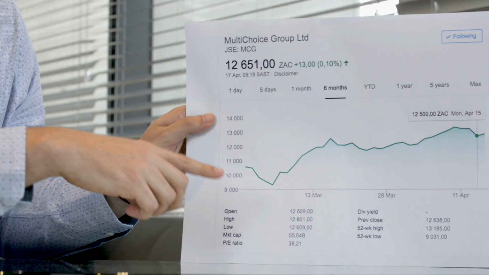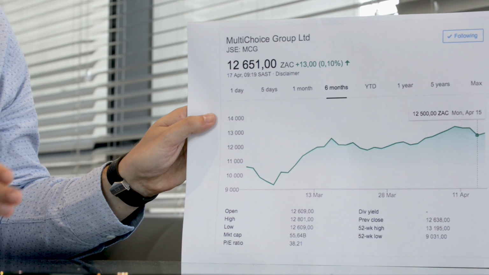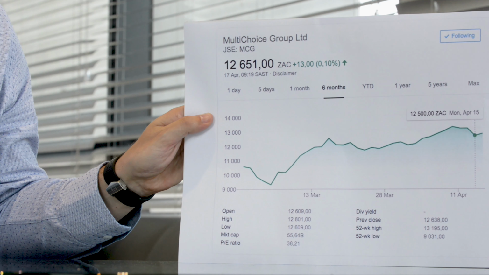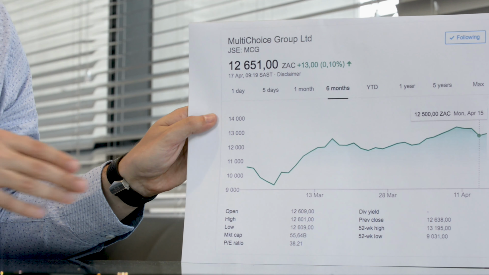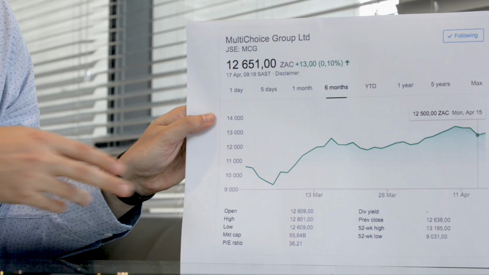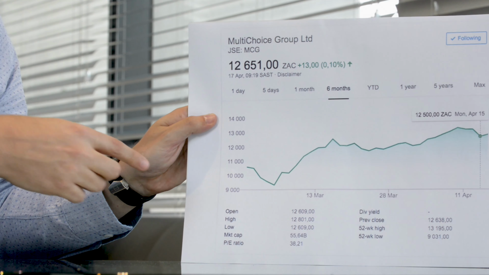The previous close is the share price we closed at the previous day. The 52-week high is the highest share price we've achieved in the last 12 months, which is at 132 Rand, which is the highest point we've been at since we listed. And the 52-week low similarly is the low point, which is the 90 Rand that I mentioned a little bit earlier.